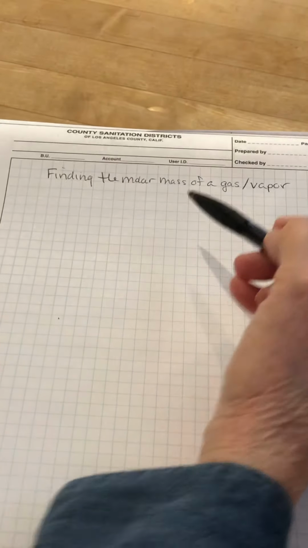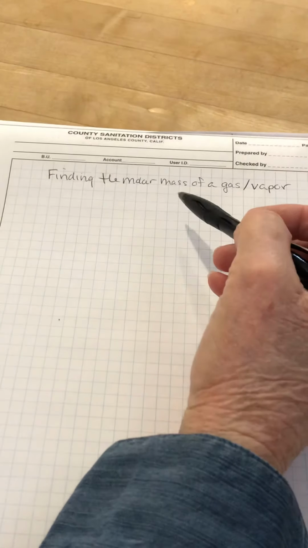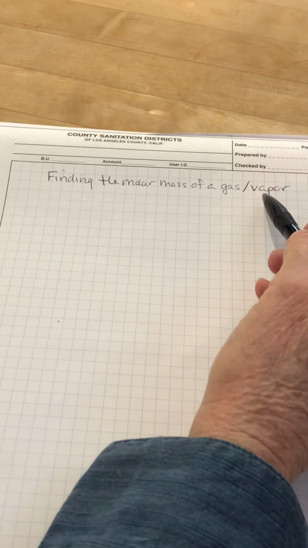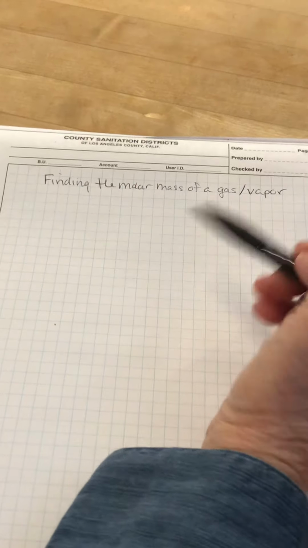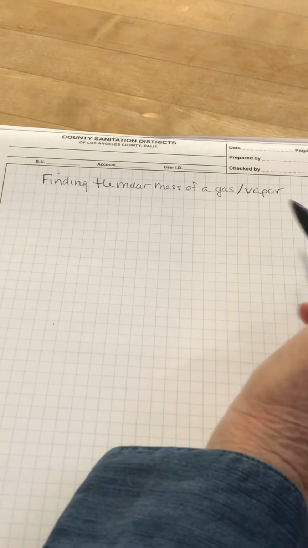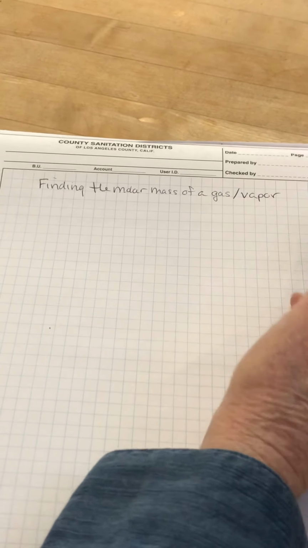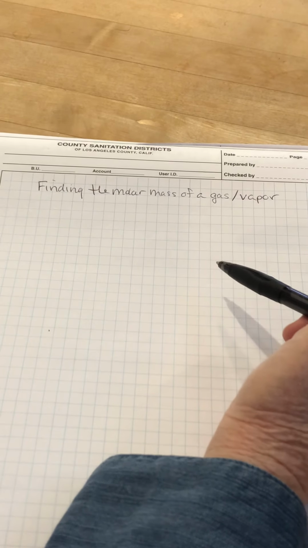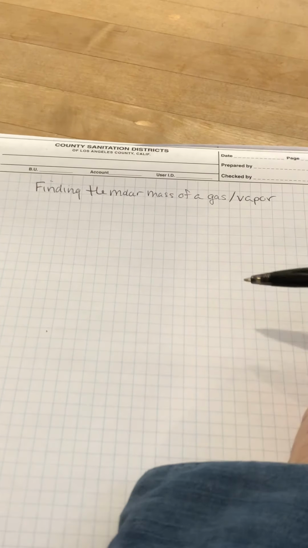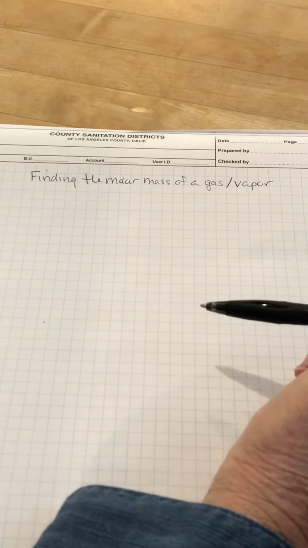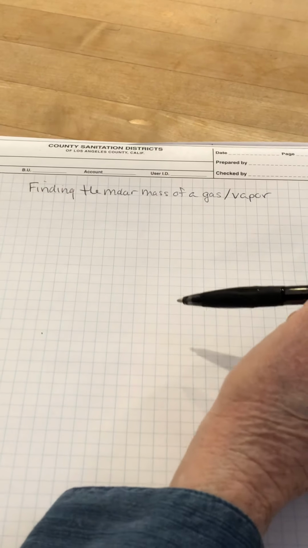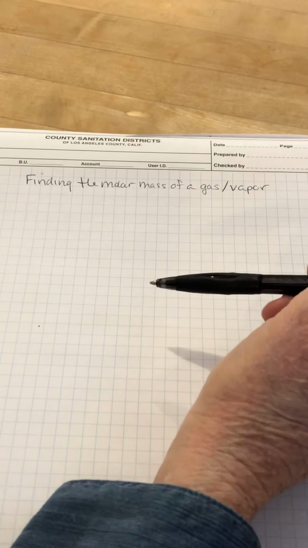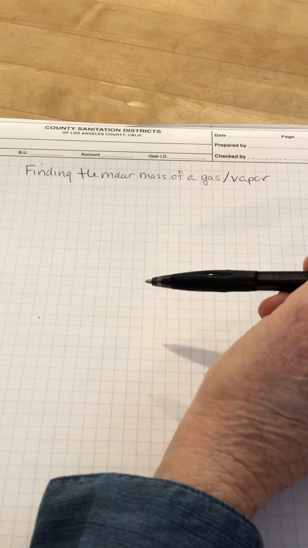And to do this sort of experiment, which we can't do, you would put about 5 milliliters of a liquid that I knew the identity of in an Erlenmeyer flask. We'd put a foil cap on the Erlenmeyer flask, and then you would place the Erlenmeyer flask in a beaker of boiling water. That would turn the liquid into vapor at 100 degrees Celsius.